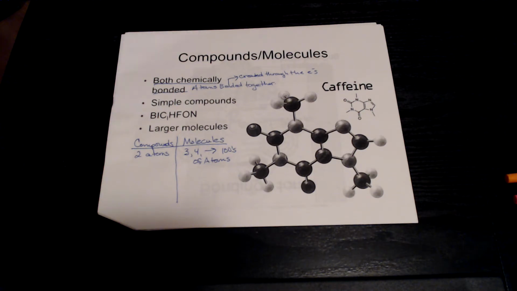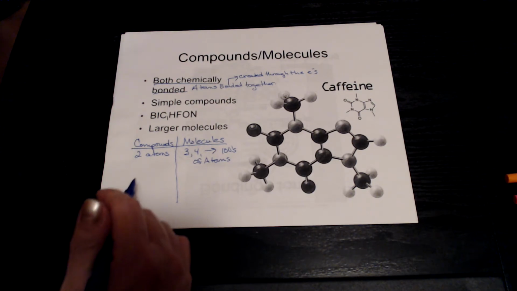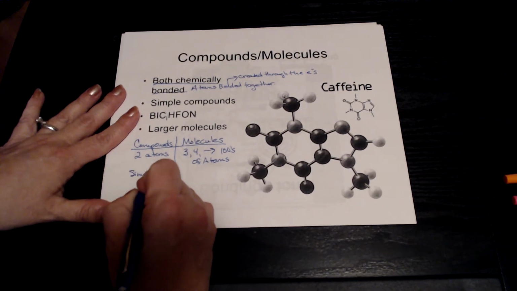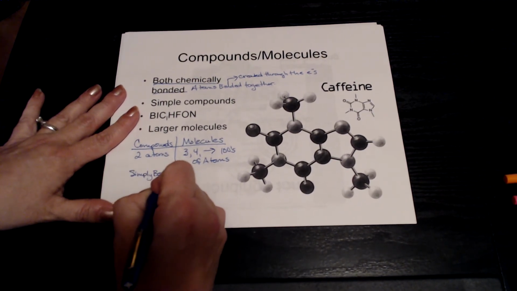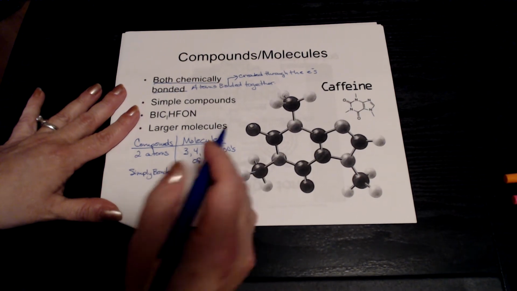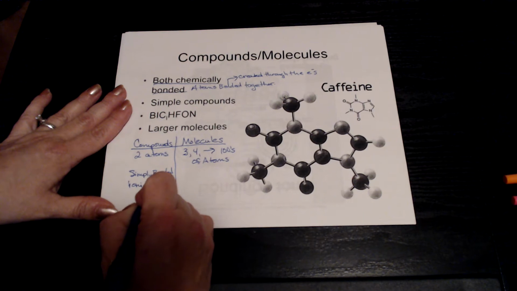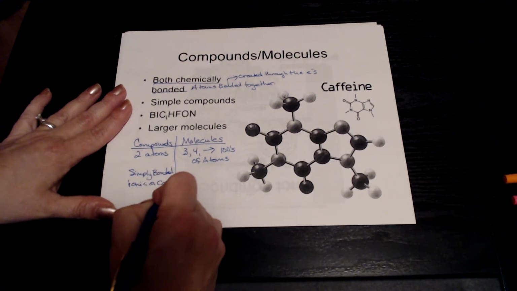However, one of the other things that stipulates the difference between a compound and a molecule is usually compounds are very simply bonded. Meaning they're strictly either ionic or covalent.